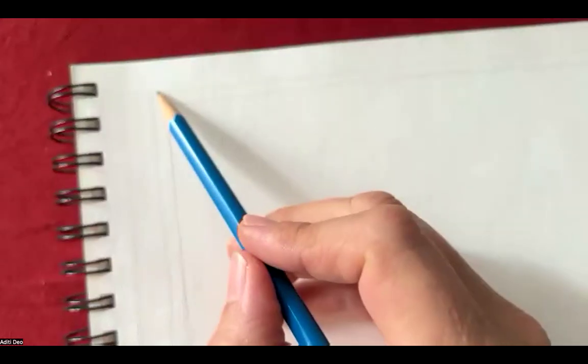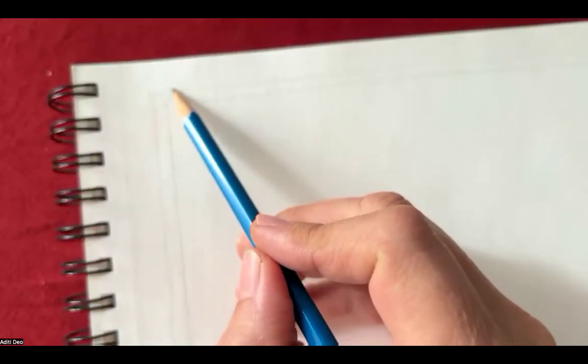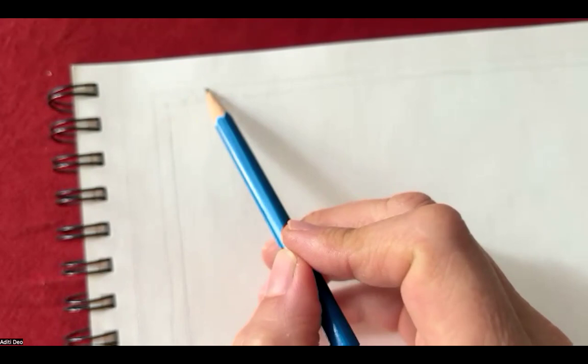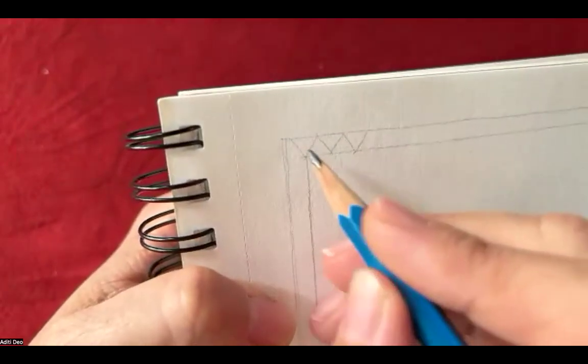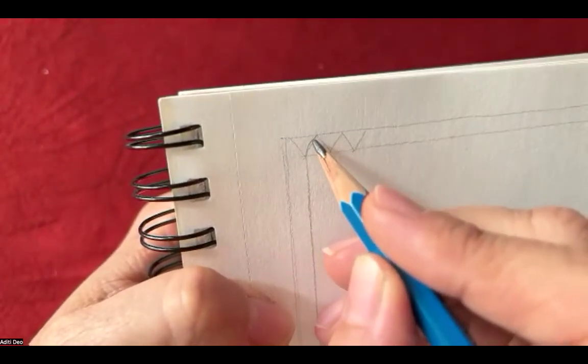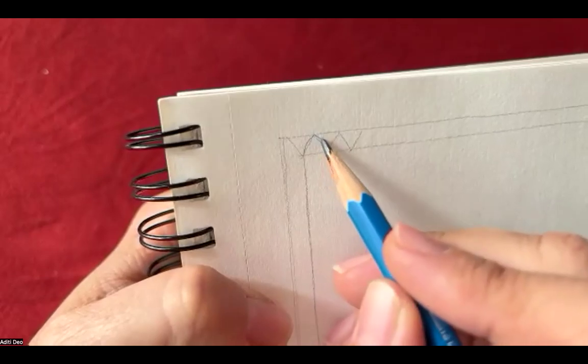Now, to keep things simple, we can use a tile pattern which is just V shapes to start with, and then in that V shape, you can give it almost like a minaret design.